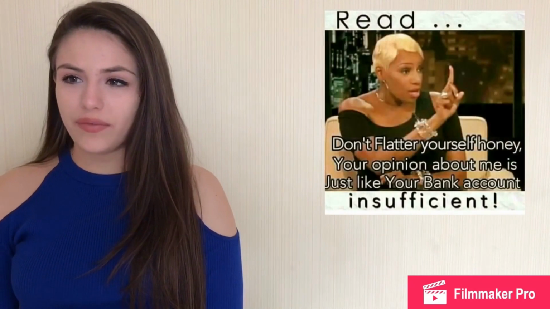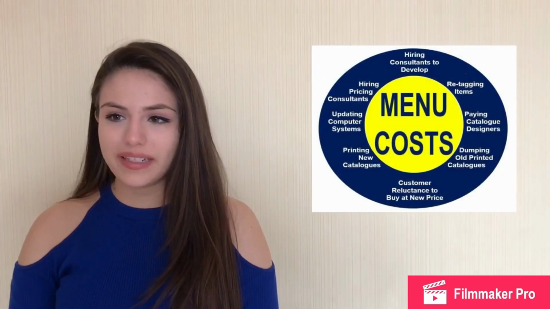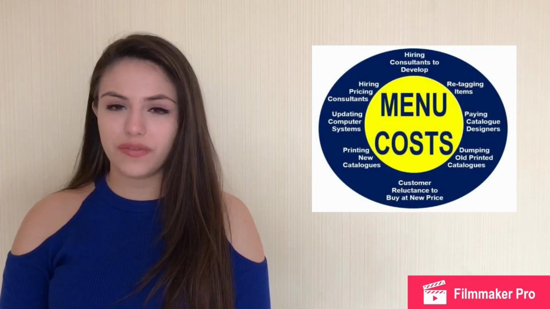Then there are shoe leather costs, which describes the increase in transaction costs brought upon by inflation. The name is derived from increased trips to the bank used to extract money so that people can have cash readily on hand to pay for the increased prices, causing wear and tear on your shoes. The last type of cost brought upon by inflation is the menu cost, which is exactly what it sounds like: the cost of changing labels, price lists, and menus, according to the changing inflation rates.